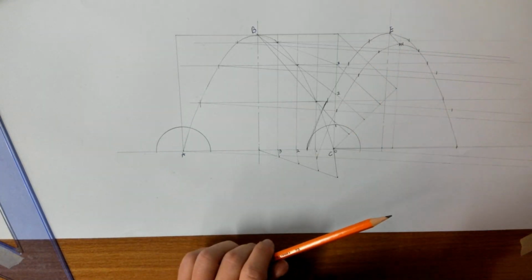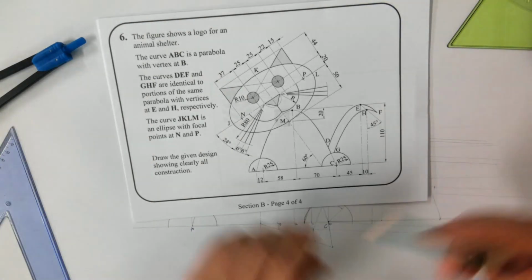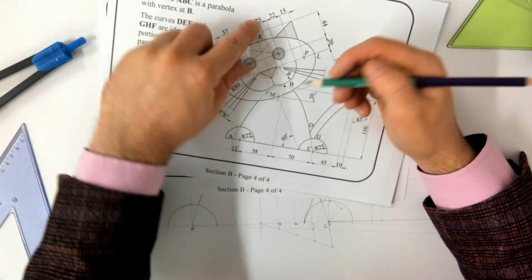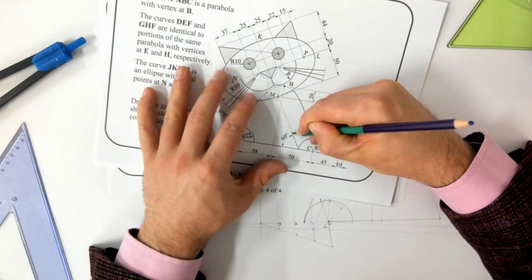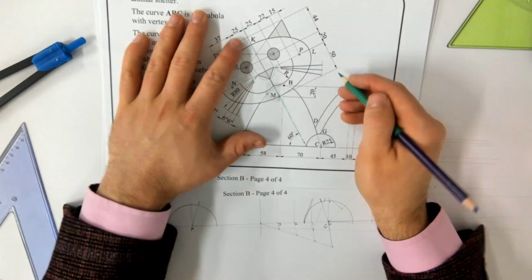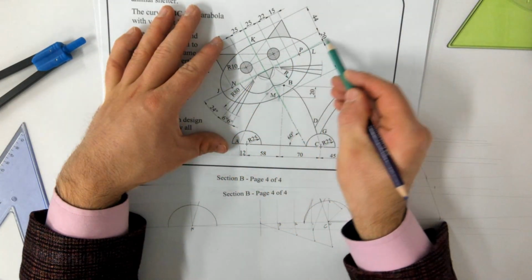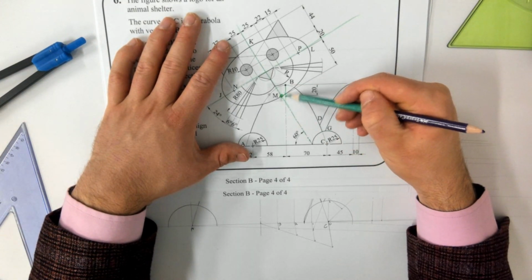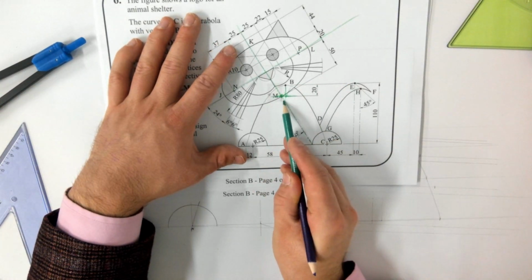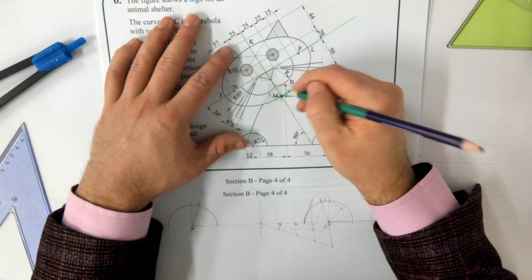Okay, to get started on the ellipse, the minor axis here is at 60 degrees and runs from the vertex to the semicircle. The center line, or the major axis, is 50 millimeters up from point M. To get point M, you go down 20 and across, horizontally, until it intersects that inclined minor axis at 60 degrees.